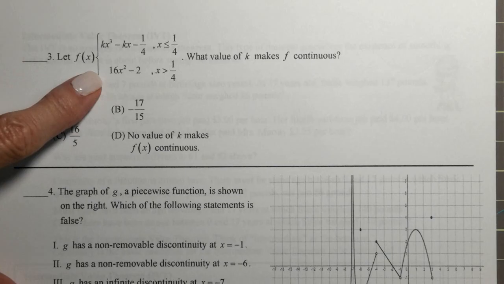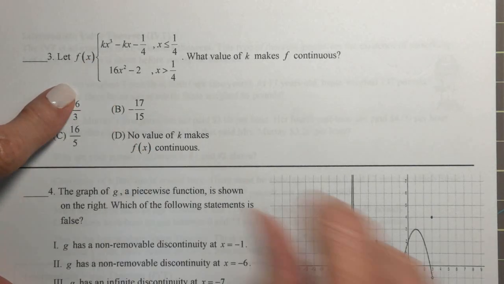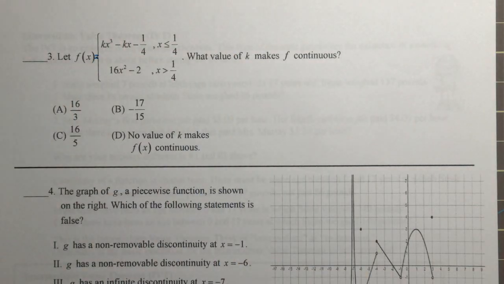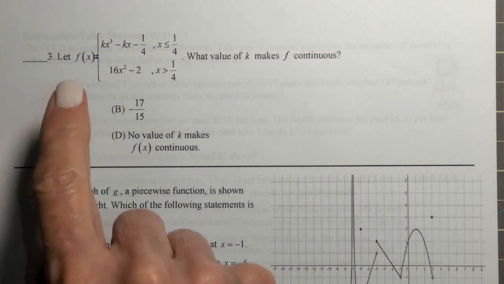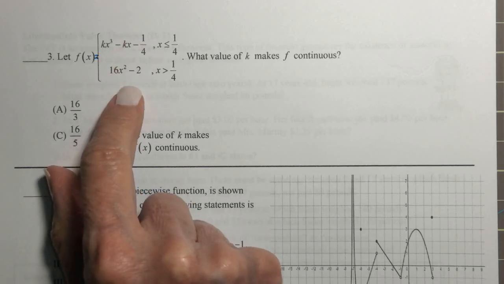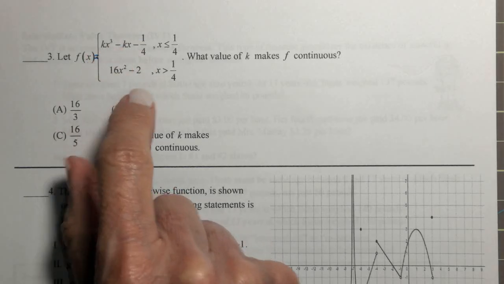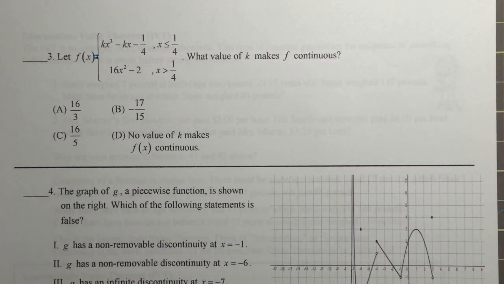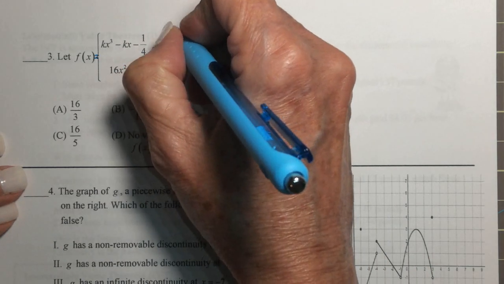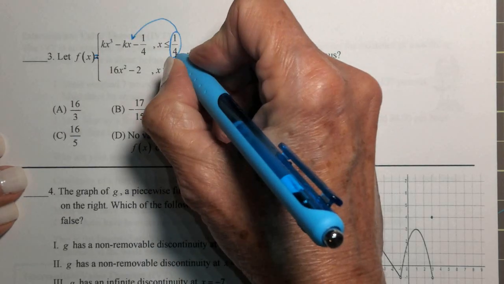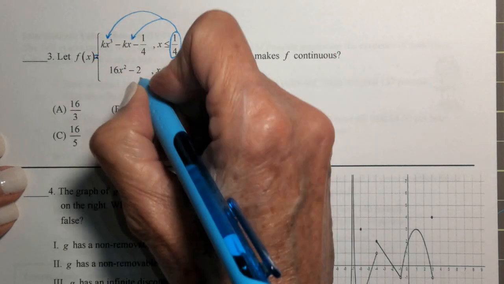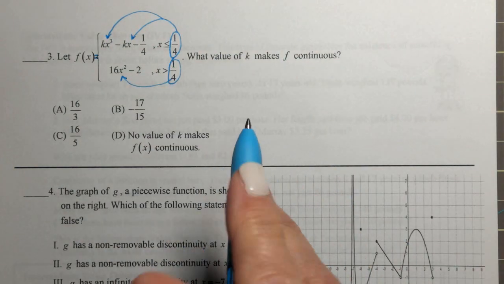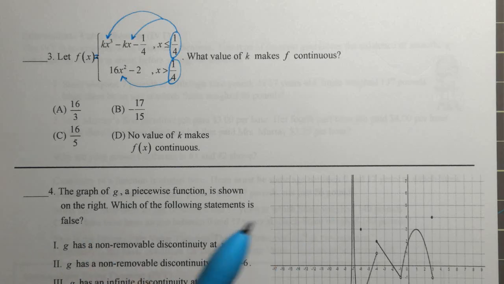Here's another one. Here's f of x. I need to put a little equal sign in here. I will do that on your sheet before you get it. Okay, here's f of x, defined to be this piecewise function. I notice the k's in here. What value of k makes f continuous? I'm going to do a similar process to what we just did. I'm going to put this 1/4 in for the x's, and f will be continuous if the two pieces are equal after I put 1/4 in for the x's.